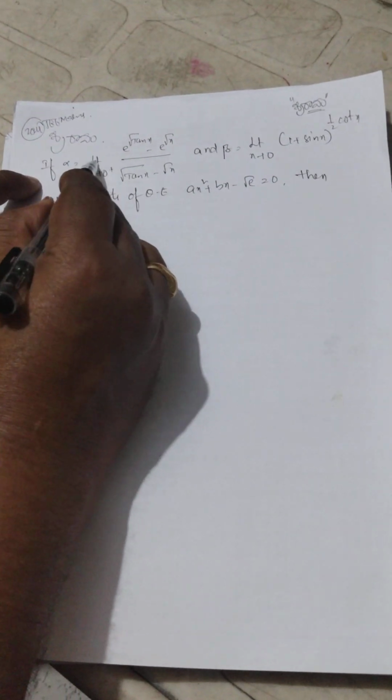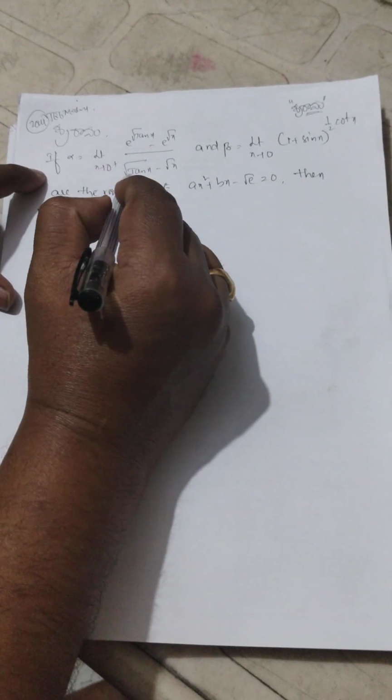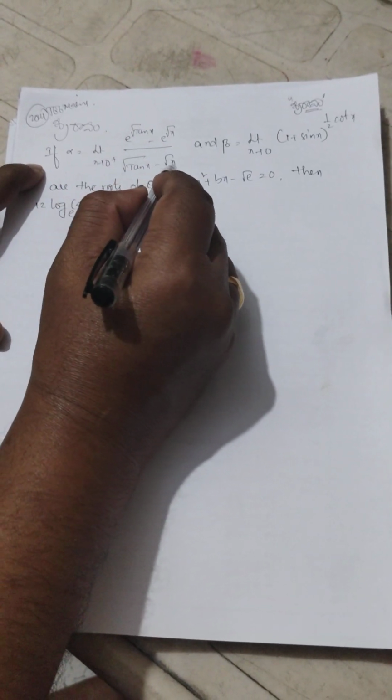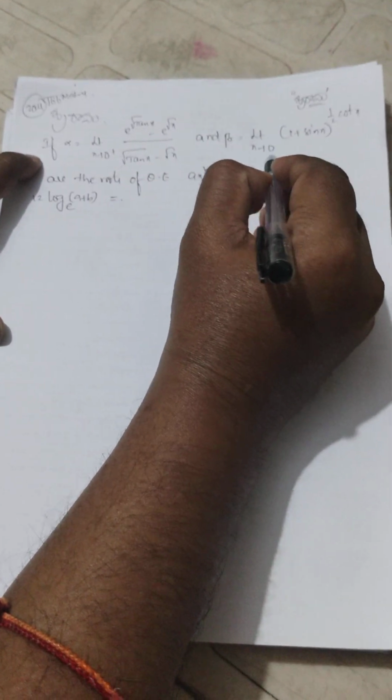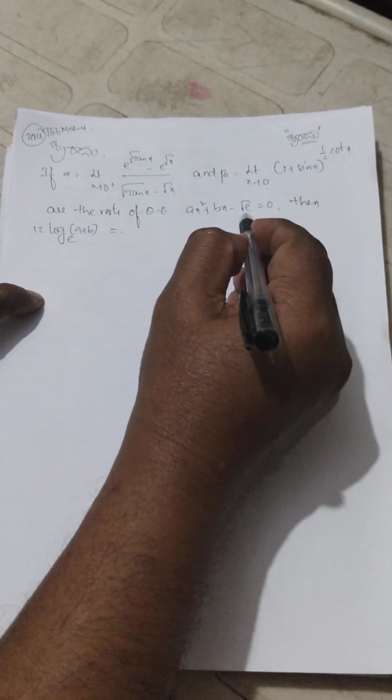This is a 2024 JEE Mains question from the chapter Limits. What is given in the question? If alpha is equal to limit x tends to 0 plus (e power root over tan x minus e power root x) by (root over tan x minus root x), and beta is equal to limit x tends to 0 of (1 plus sin x) whole power 1 by 2 cot x, are the roots of the quadratic equation ax square plus bx minus root e is equal to 0, then we have to find the value of 12 into log of (a plus b) to the base e.